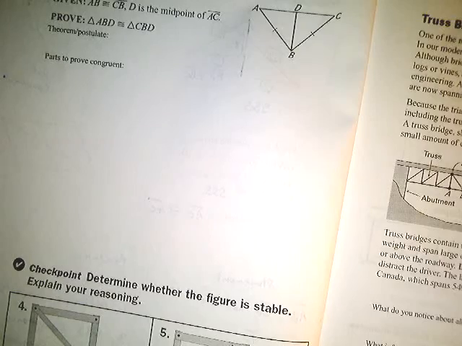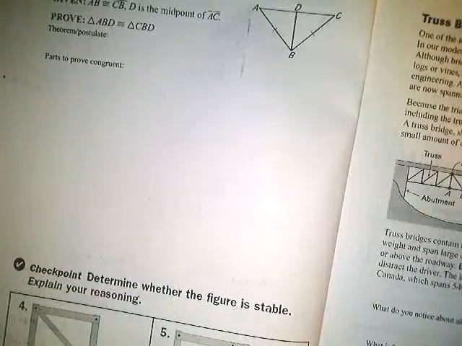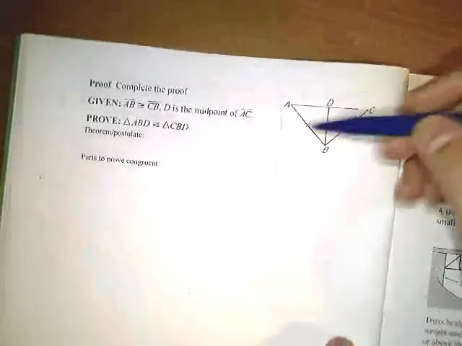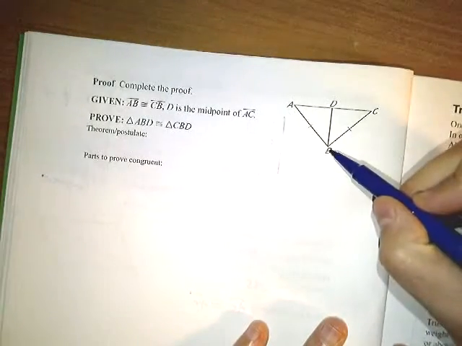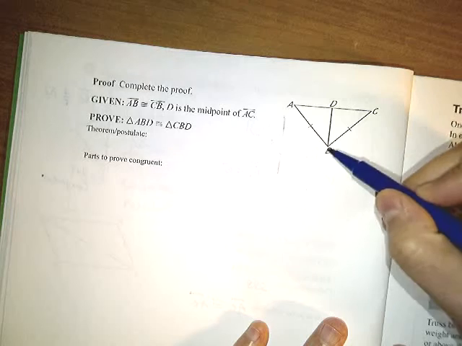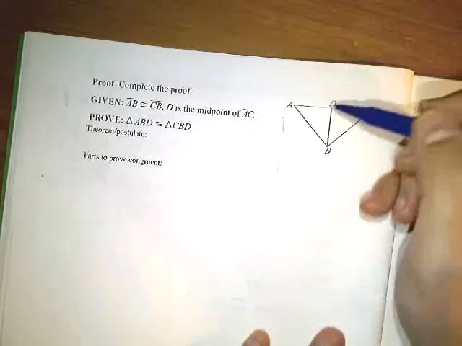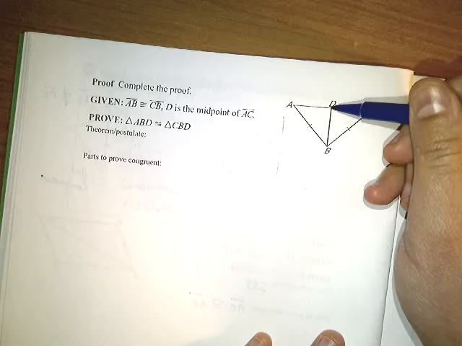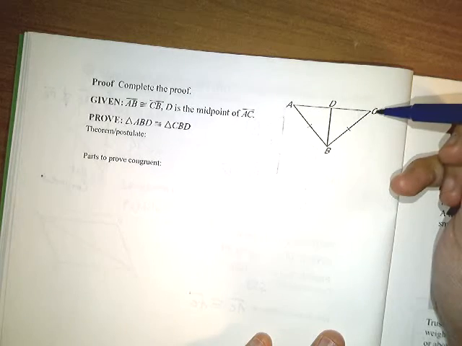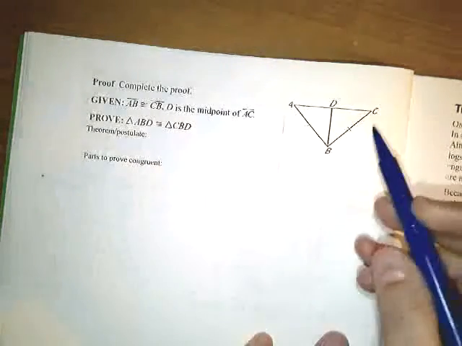Alright, to complete the proof, we've got some given information we start with. Let's see, we say that side AB is congruent to side CB, that's marked in the diagram. D is the midpoint from A to C. Okay, so we'll start with that.